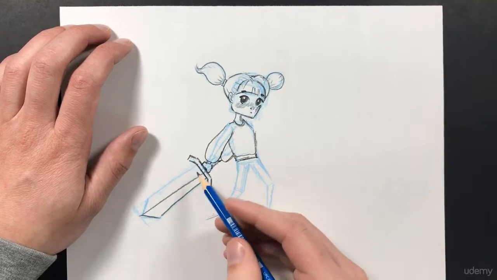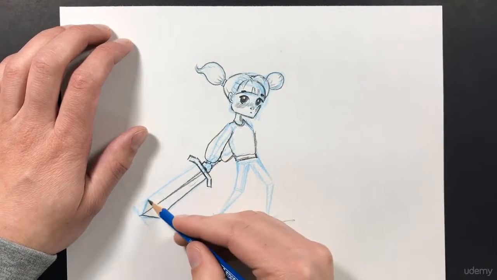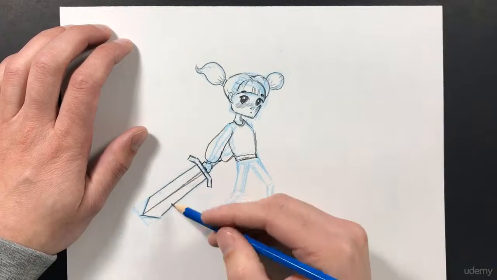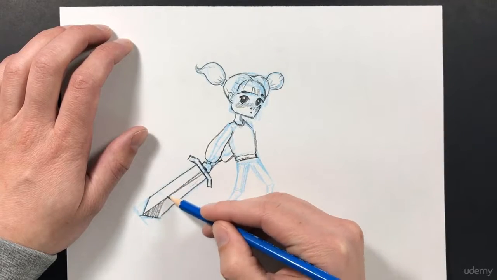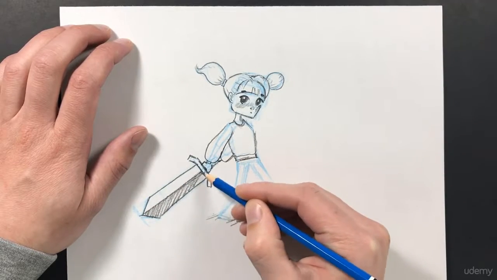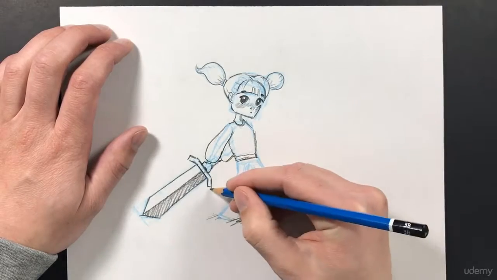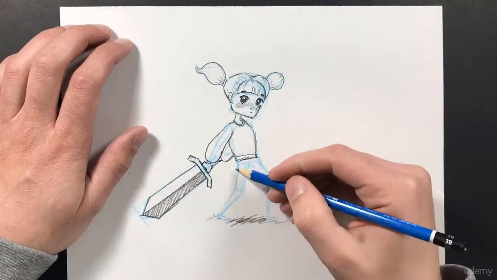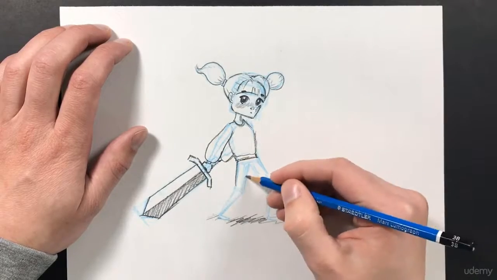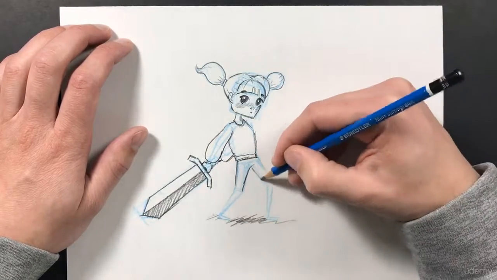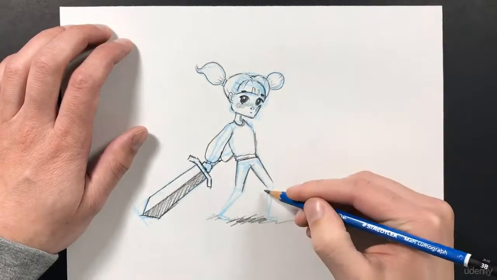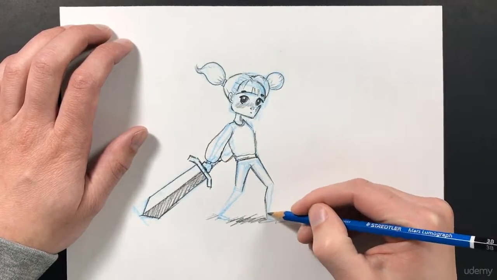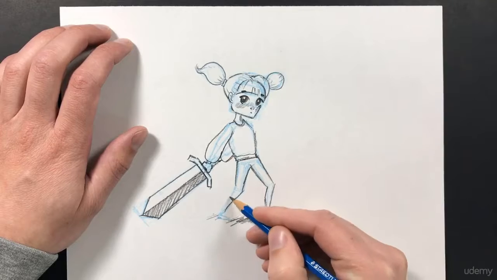And whoops, I got that off just a little bit, so I need to fix that. And then I'm going to go ahead and darken in this bottom area, since it's probably in shadow. And then let's go ahead and add in her pants. So I'll go ahead and darken those lines. Very simple, straight lines. And then I'm going to add in a little bit more of a calf in there by popping out that back a little bit more.